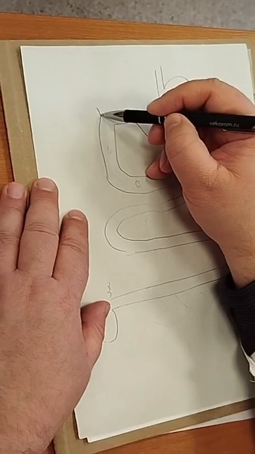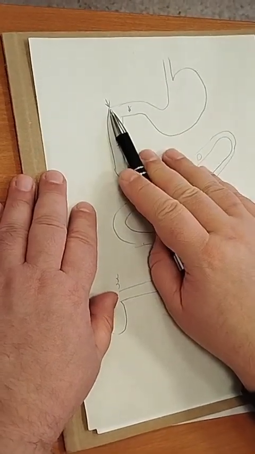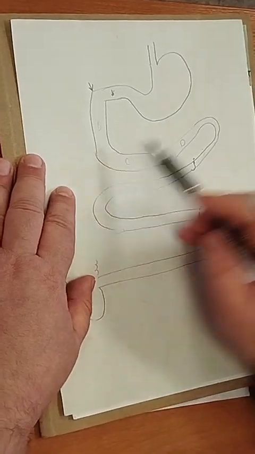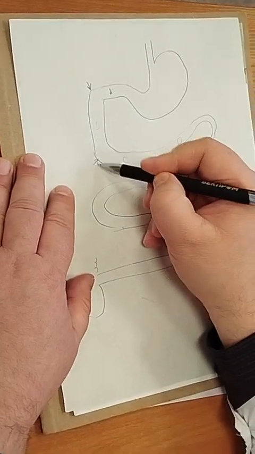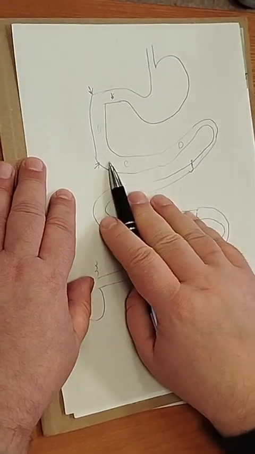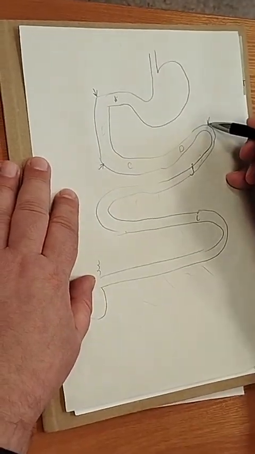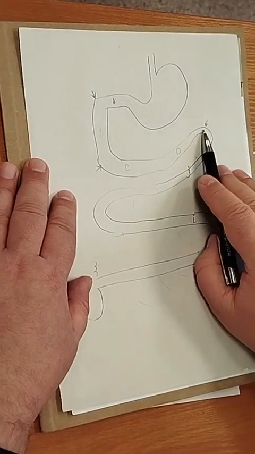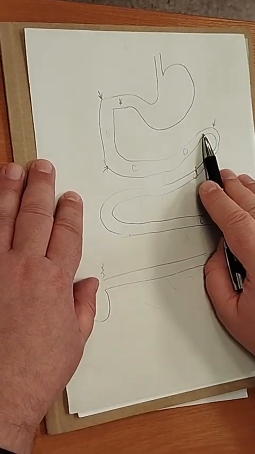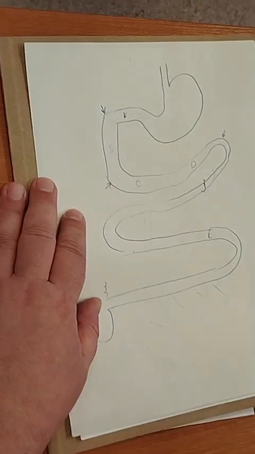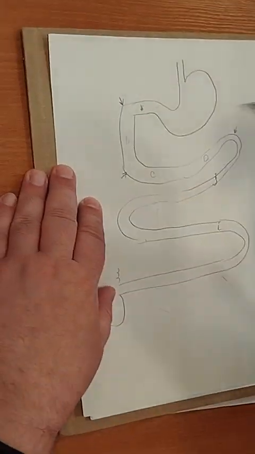And the duodenum has flexura superior, that is the place where the superior part continues into the descending. This is flexura inferior duodeni, where the duodenum continues to the horizontal part, and this place is flexura duodenojejunalis, the place where the duodenum continues into the jejunum. And you need to know topography.